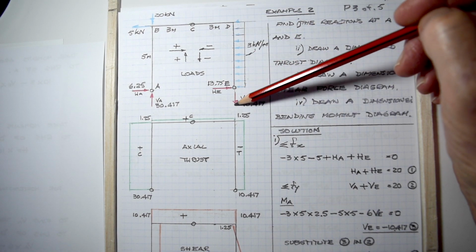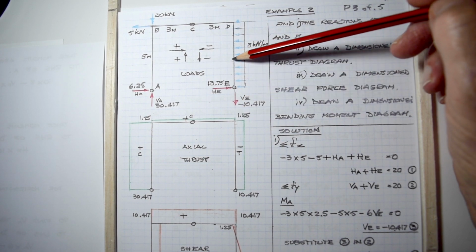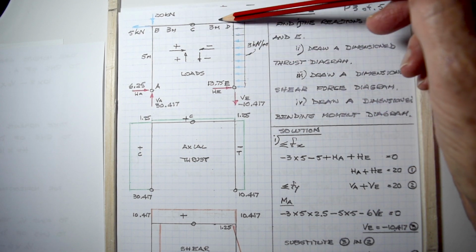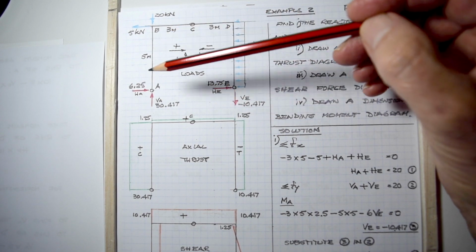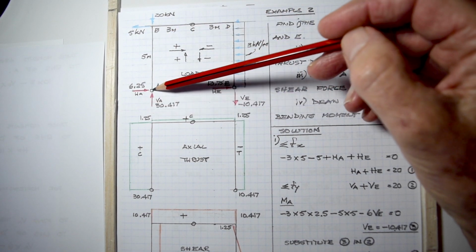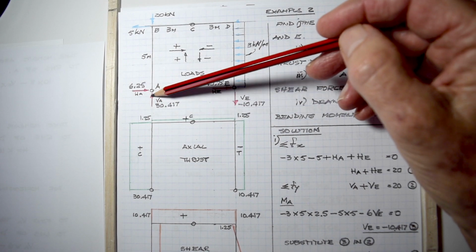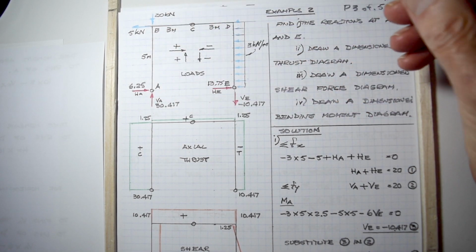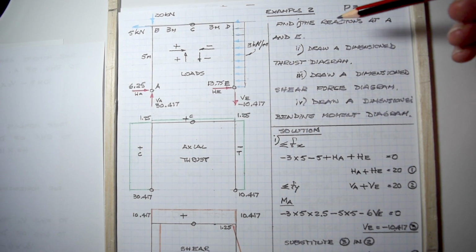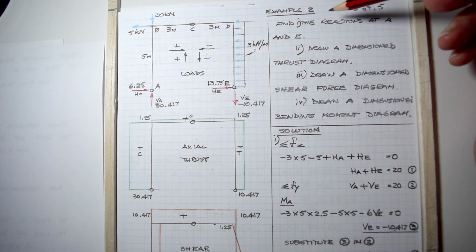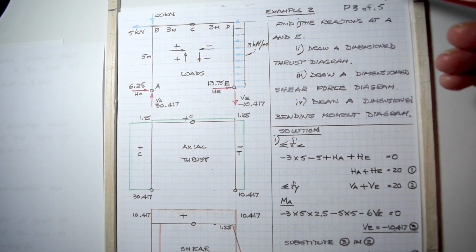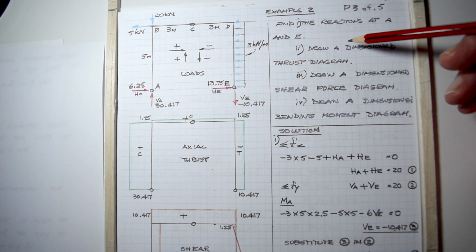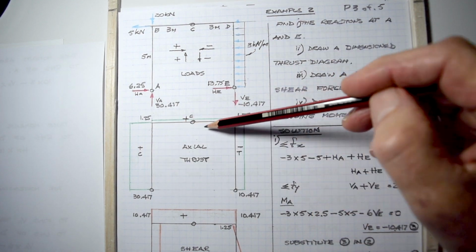We could make the assumption that VE is going to have to be going down as a negative because these forces are tending to turn this whole portal over. So you could make that assumption and then you'd get your signs right, your pluses and minuses. This one is obviously going to have to be a vertical force to support this structure. So the question is, that's the layout of the structure, and the question is, find the reactions at A and E, those reactions. Number 2, draw a dimensioned thrust diagram. This is a thrust diagram.